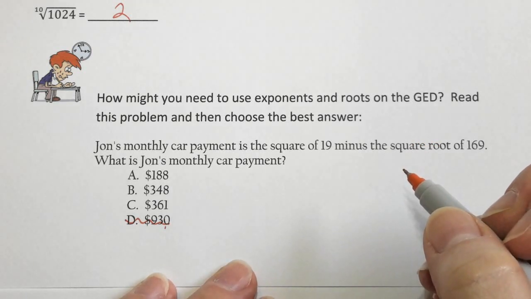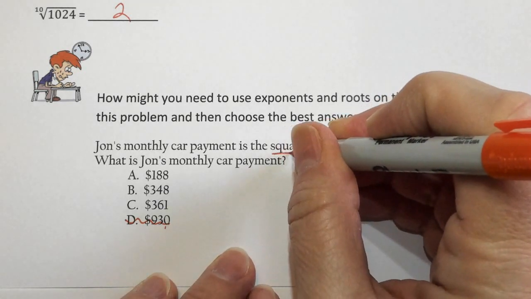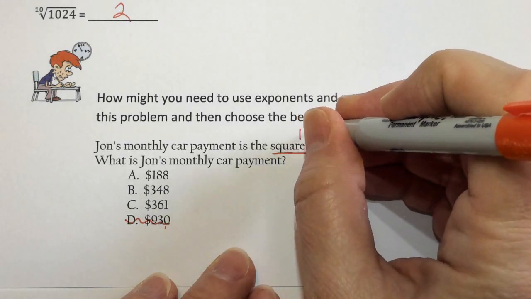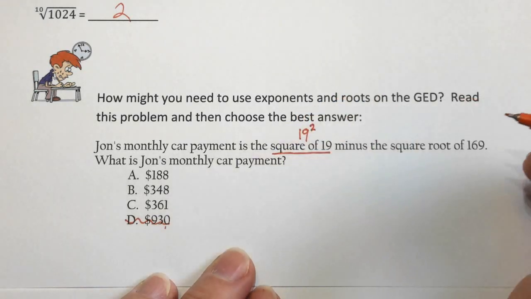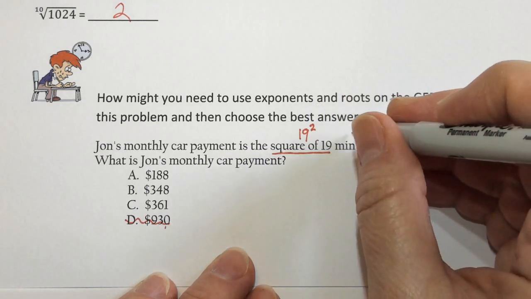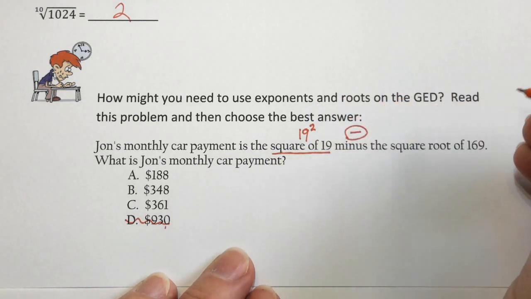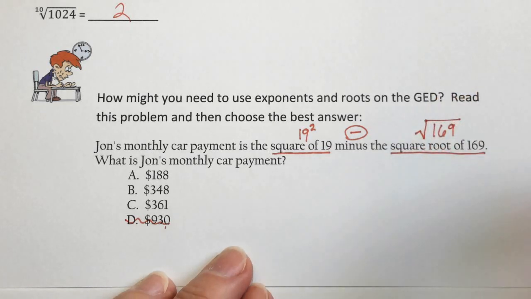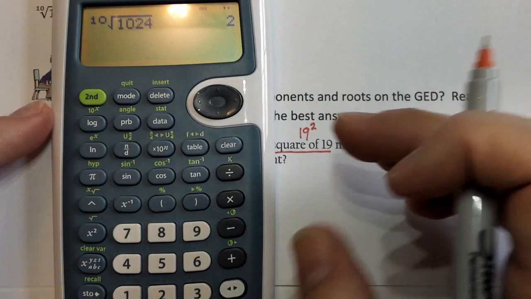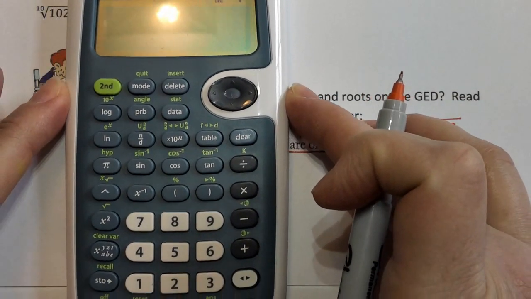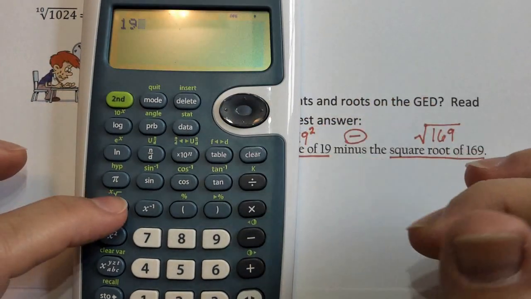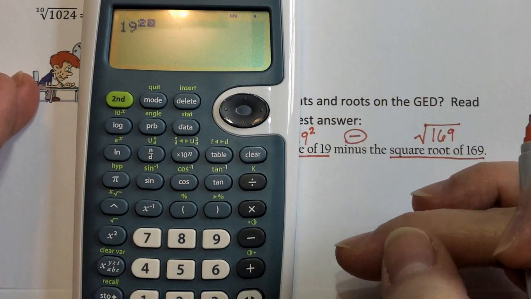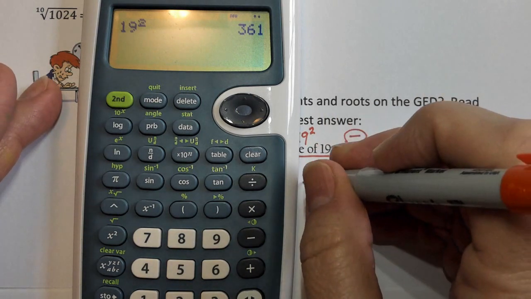John's monthly car payment is the square of 19. All right, that's important. Square of 19. 19 squared, or to the power of 2, minus, and that's the operation I'm using, the square root of 169. Square root of 169. So we know how to find these. Let's find 19 squared first. 19 caret 2. That's 19 to the power of 2. Enter, and that's 361.